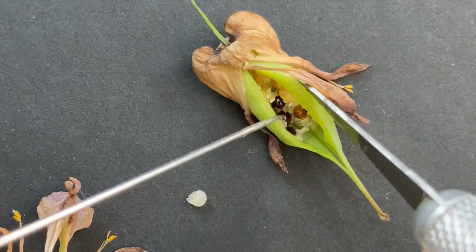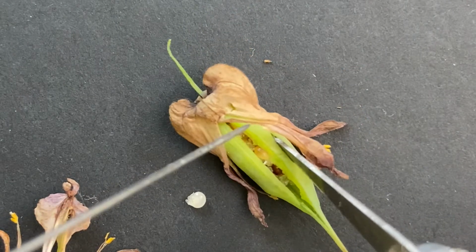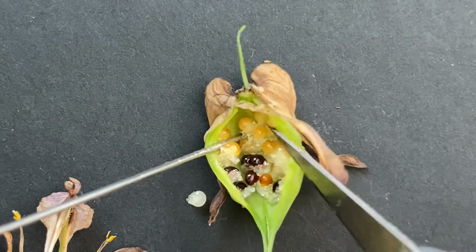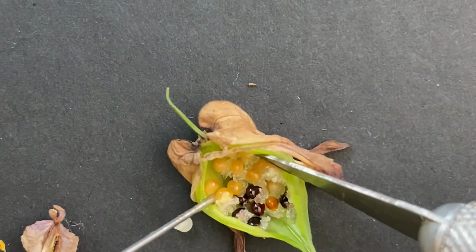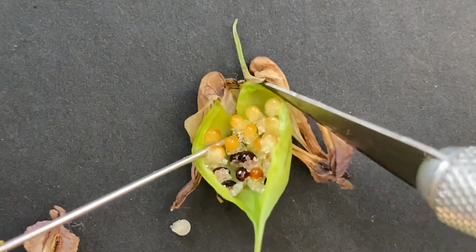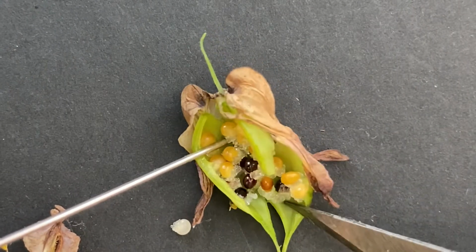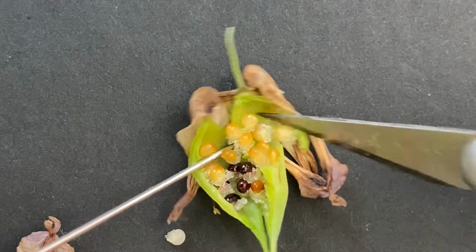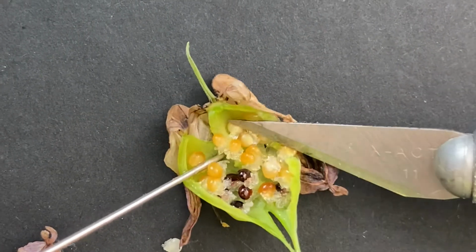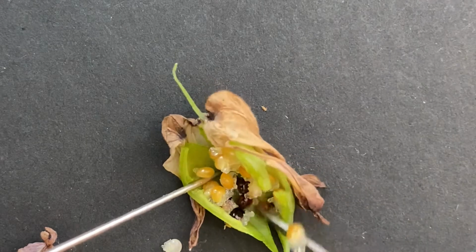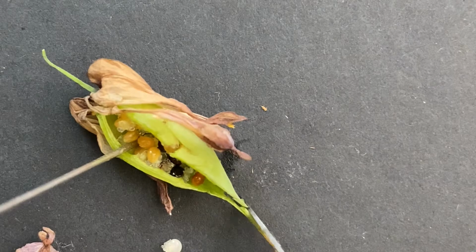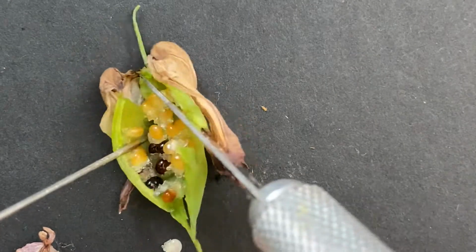You never know until you open it up. Aha! Here we go, guys. What is happening? This is really cool. So they're getting dark. So they were just pure white, but now some of them are starting to ripen. Very cool. Let's see if I can just cut this lower so it'll open up more.